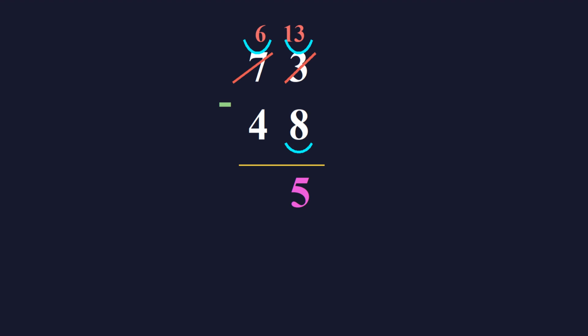Then go to the tens column. 6 minus 4 equals 2. Write 2 in the tens place. So 73 minus 48 equals 25. And this is our final answer to this problem.